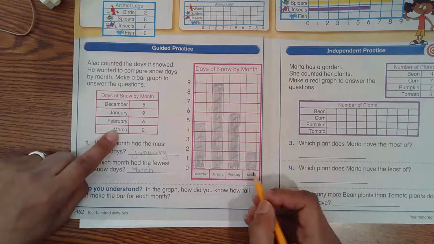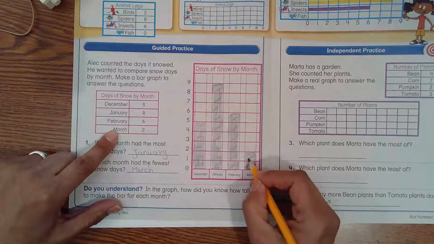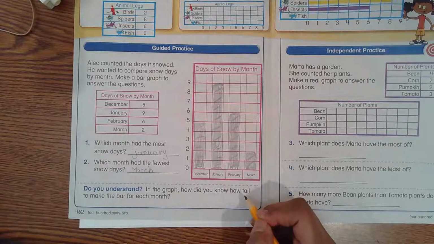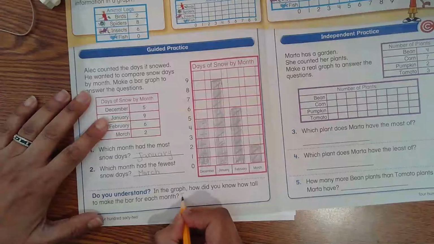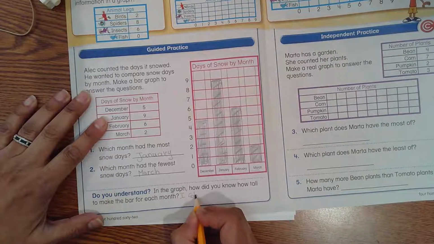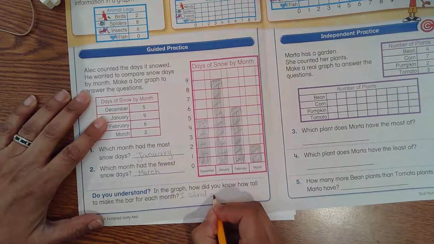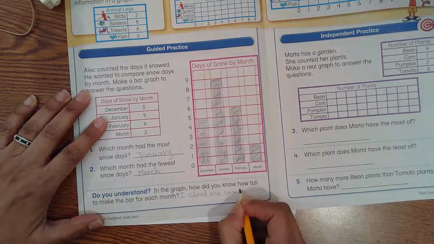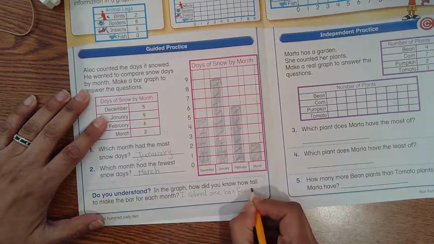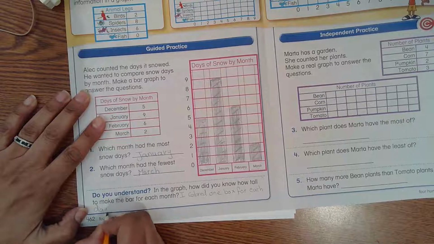And for March, it only snowed twice. So 2 days, I colored 2 boxes. 1, 2, as it only snowed 2 days. So we need to put the answer here. We're going to say that I colored 1 box for each day that it snowed.